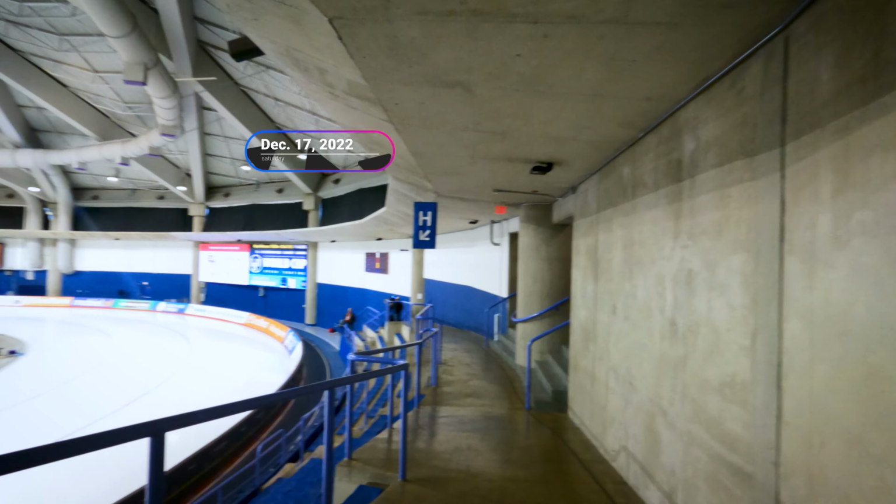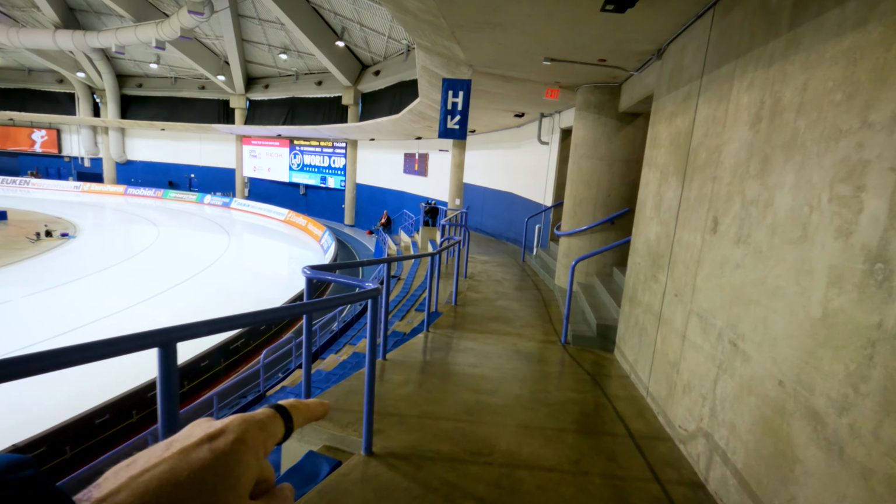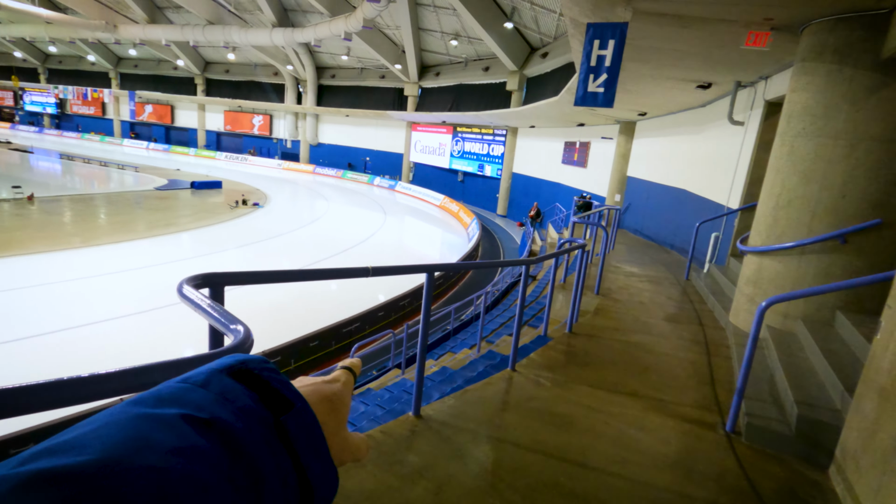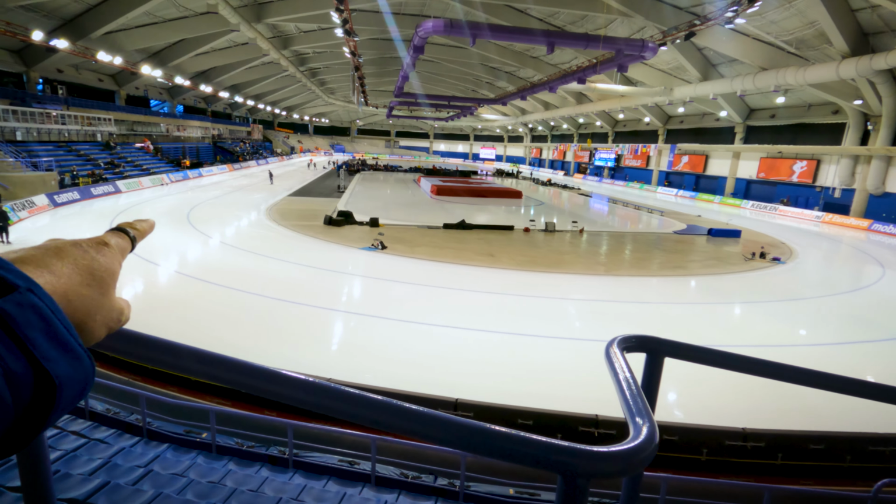So it's Saturday morning about 11:30. The speed skating starts in about half an hour. So I found a location. I want to be on a corner. So I'm going to be on this corner here. That way I get them as they come around the corner.